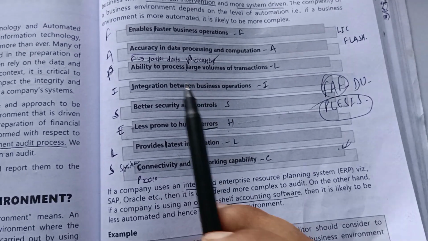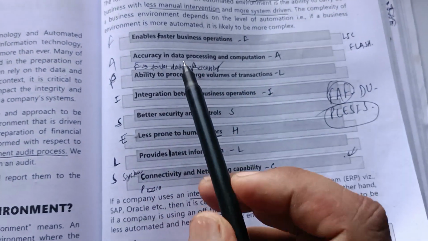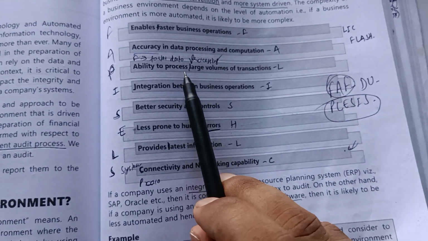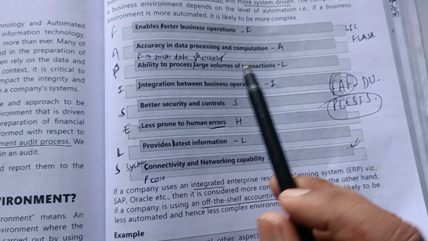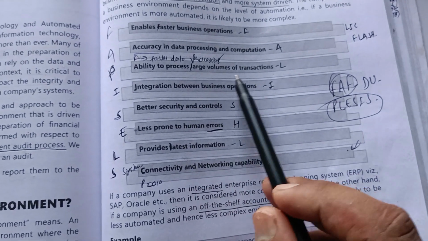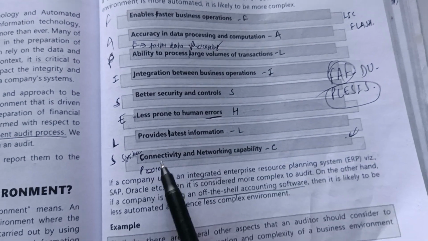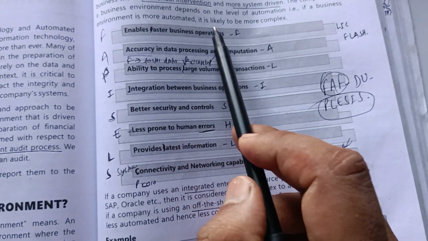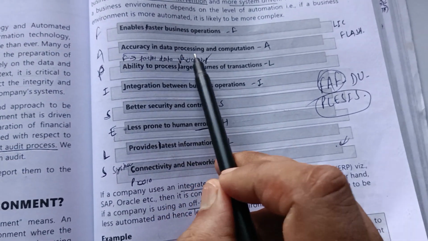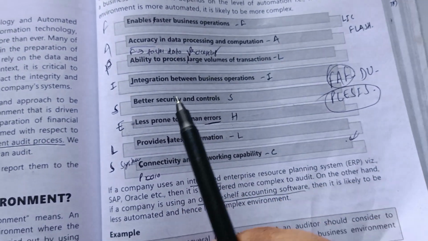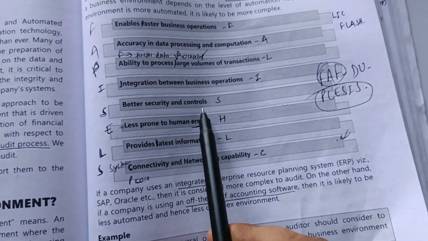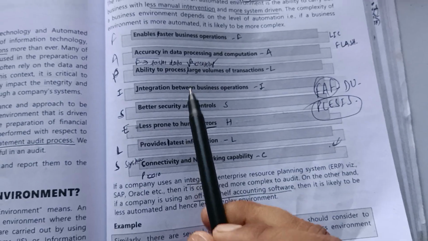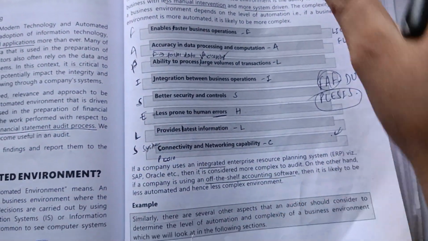So once more, what are the key features of an automated environment? Its mnemonic code is LIC FLASH. L for the ability to process large volume of transactions. I for integration between business operations. C for it provides connectivity and networking capability. F for it enables faster business operations. Then it provides the latest information, accuracy in data processing and computation, and better security and control. It is less prone to human error. So these are the key features of an automated environment. Now let's go.